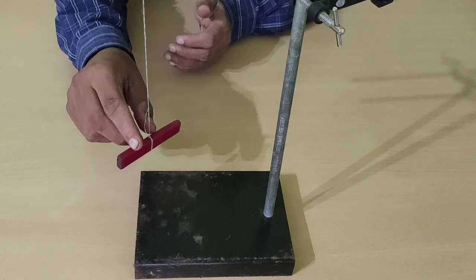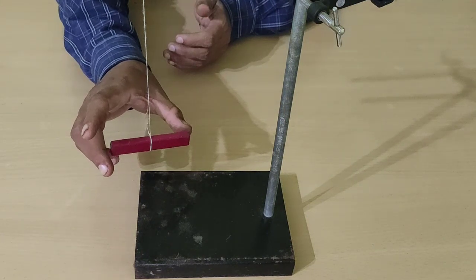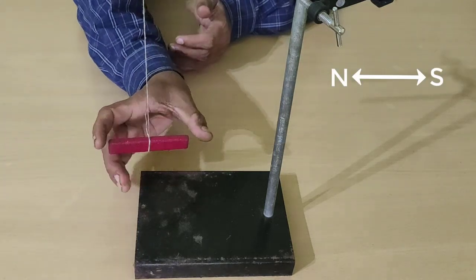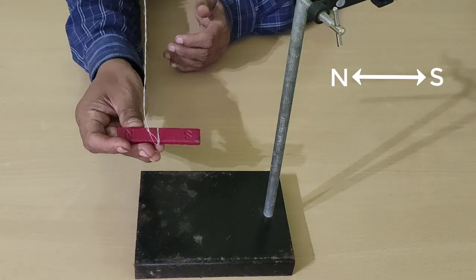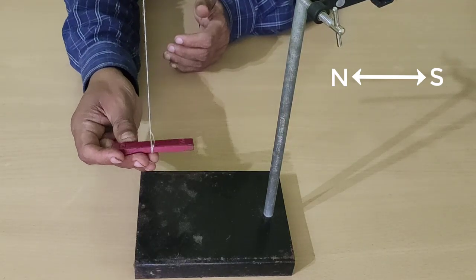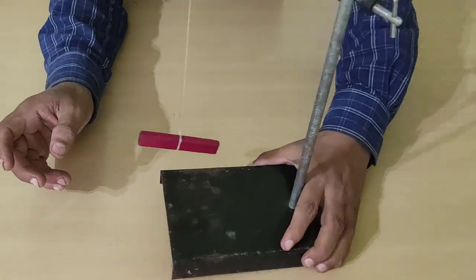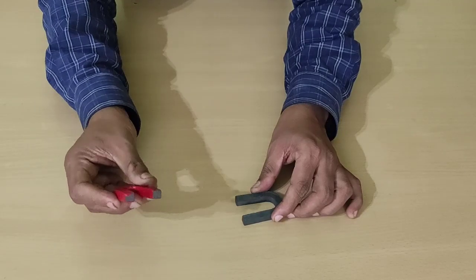After some time, the magnet gets rested in specific directions. Both poles show north and south directions. See here, north and south, means a freely suspended magnet always rests in north south directions. After this we'll study another property. For this we'll use these horseshoe magnets.